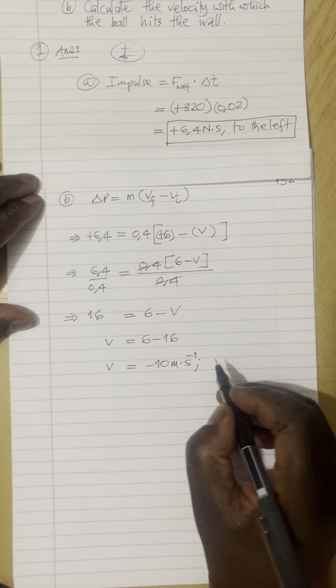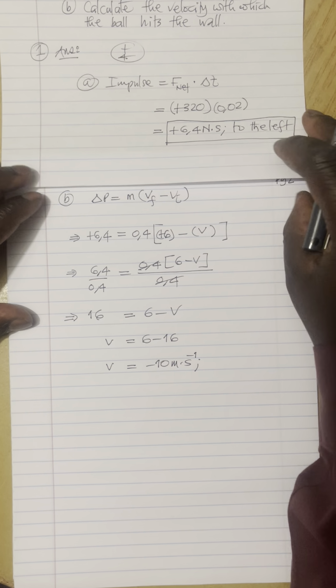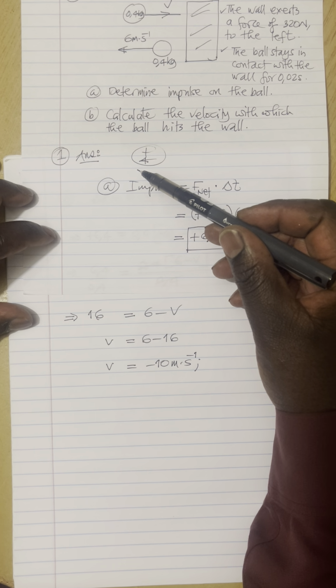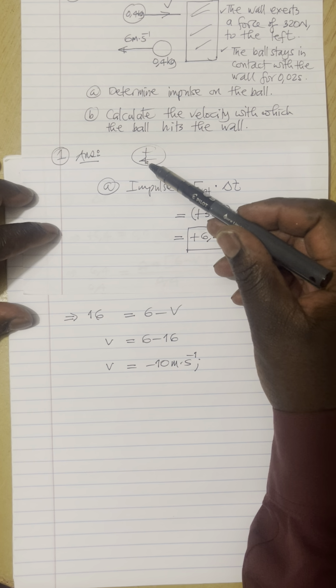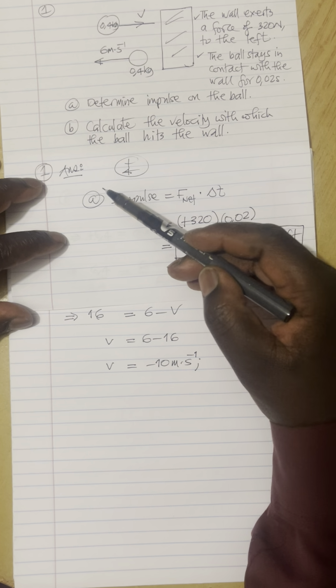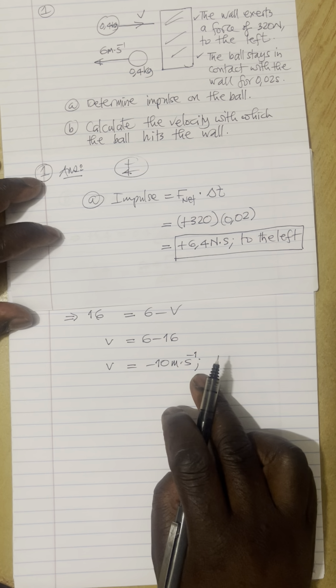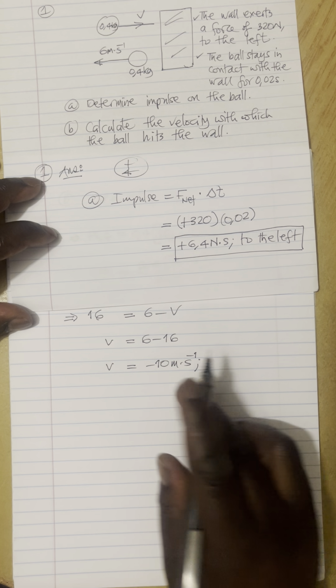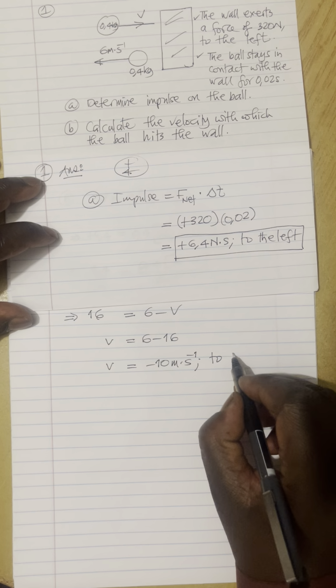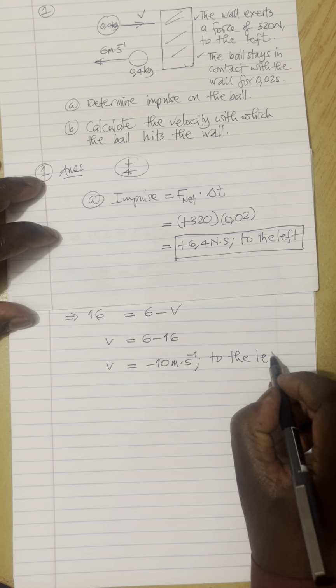In which direction? Well, we chose left as positive. We chose left as our initial direction of motion. Please take note of this. We chose left as our positive direction. So our final answer, without processing it, is going to take the same direction, so we say here to the left.